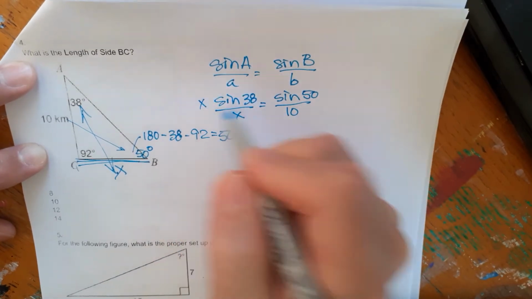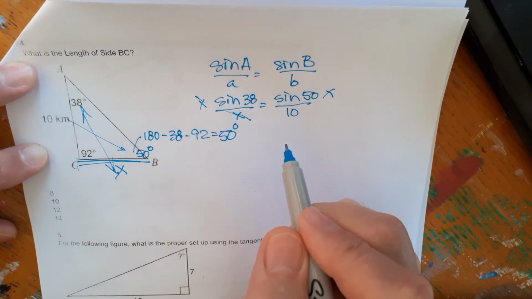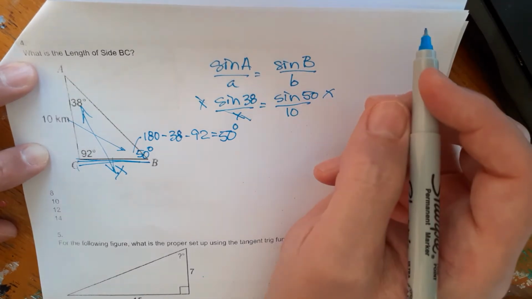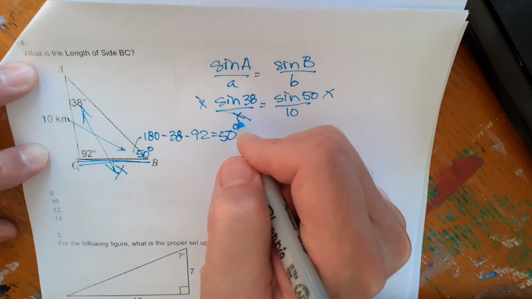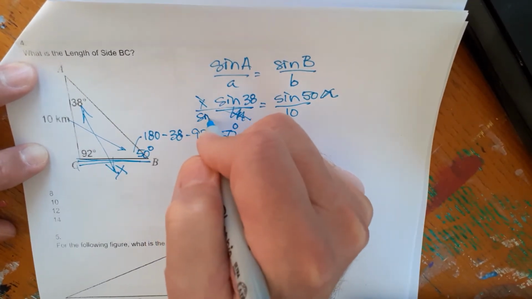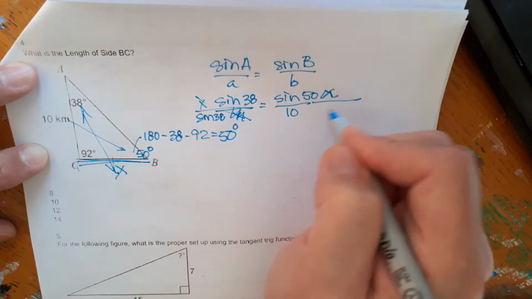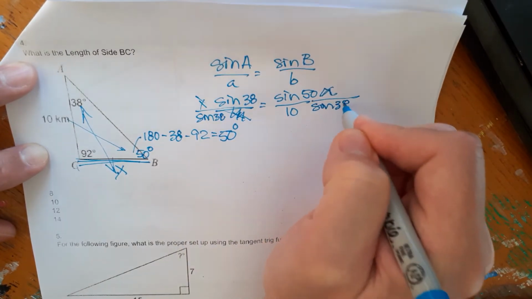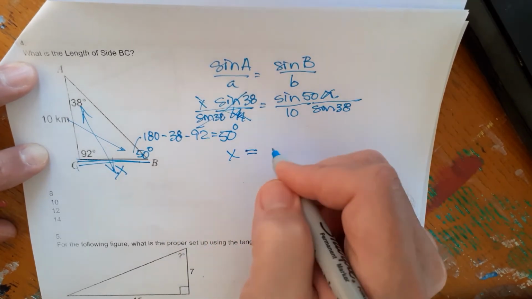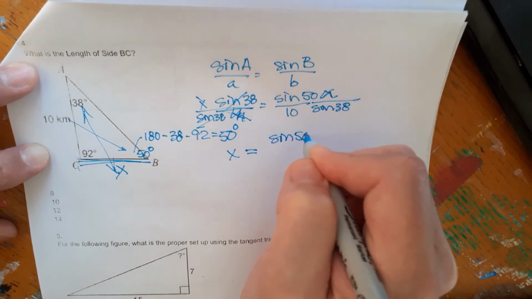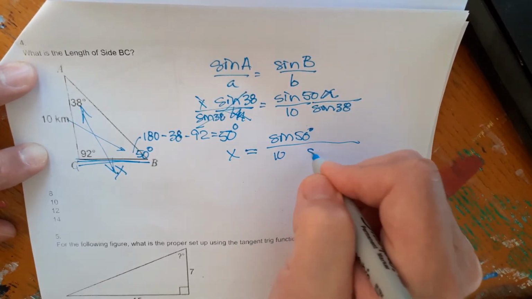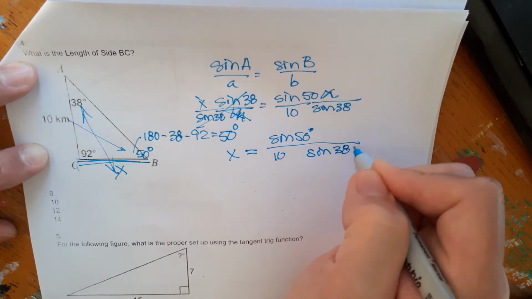All right, let's multiply both sides by x. That'll cross out the x's. Actually, I don't want to do that. I want to keep the x here. I want to divide both sides by sine 38, here and here. So these will cancel out. We'll be left with x is equal to sine 50 over, the 10 is on the bottom and the sine 38 is here. There, clean it up a little bit.